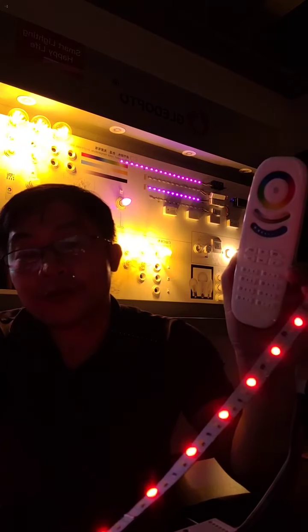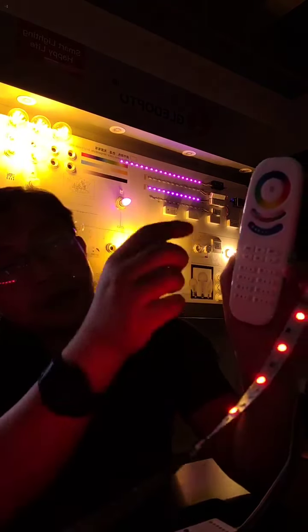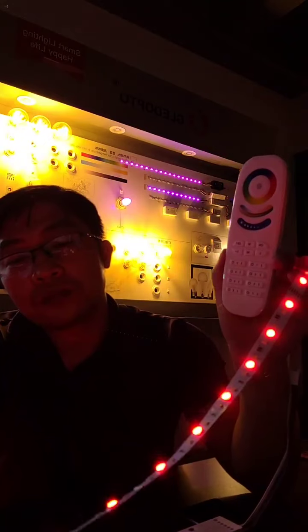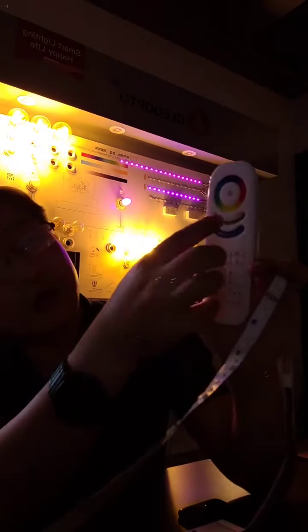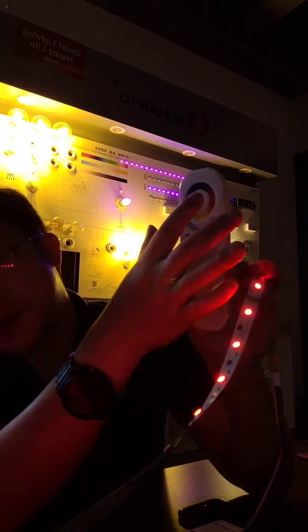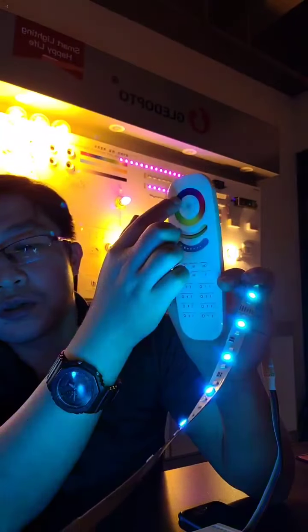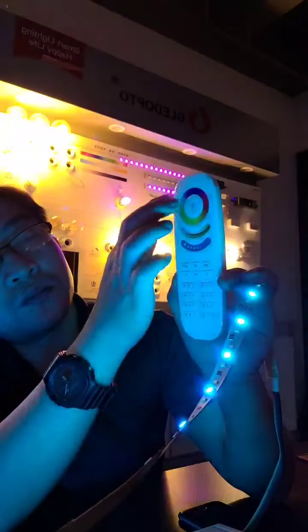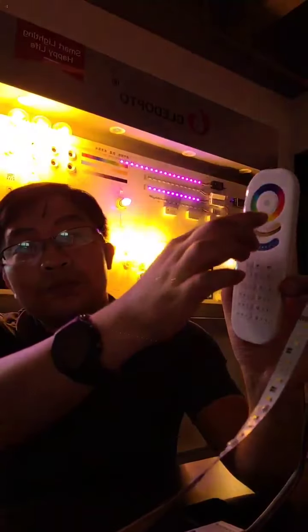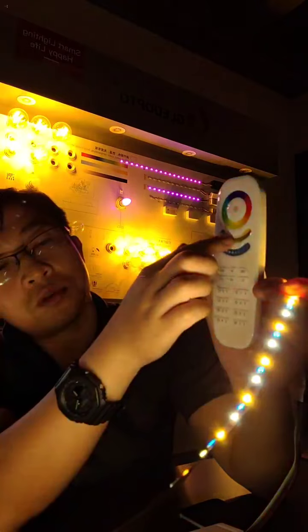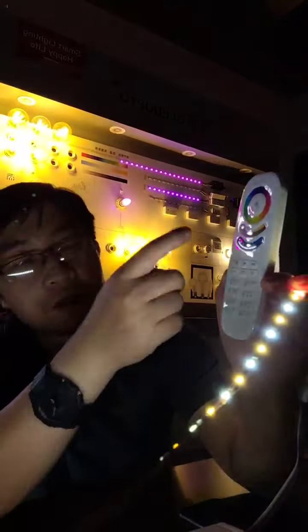This is the breathe mode, red breathe. But you can also change the color to breathe in different colors. Breathe. And also one more. This is the last mode.